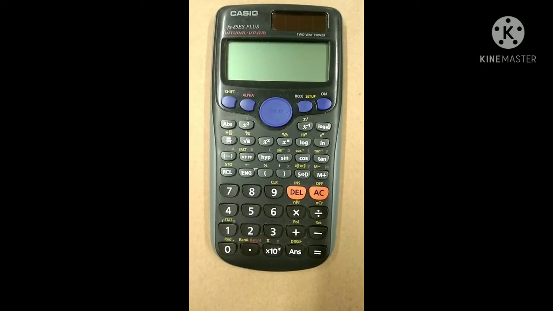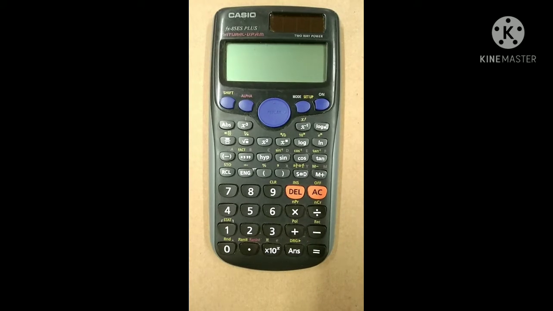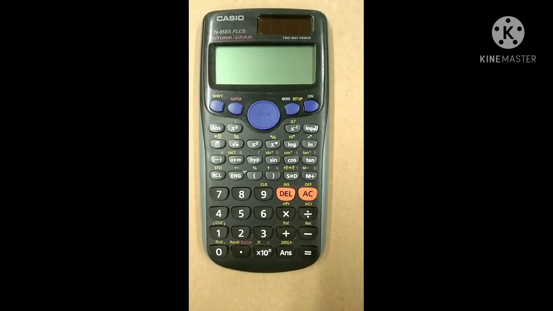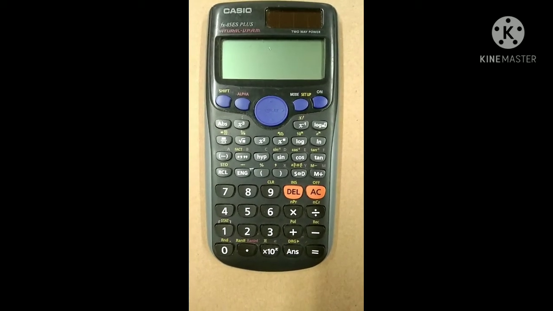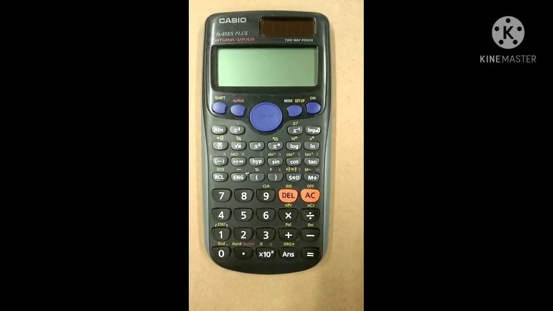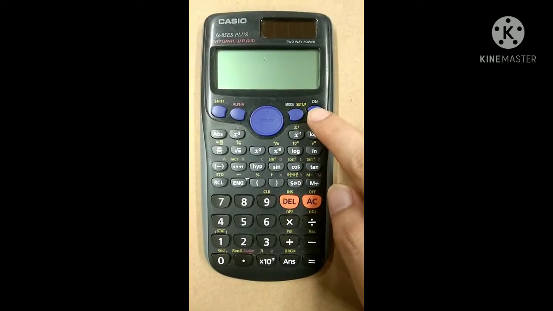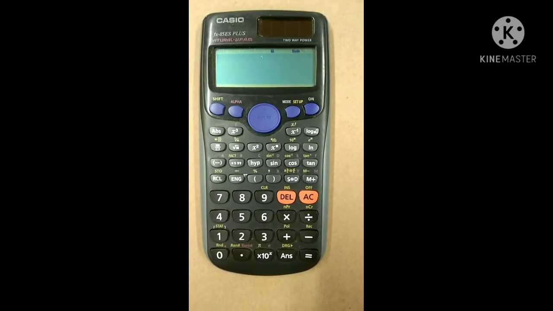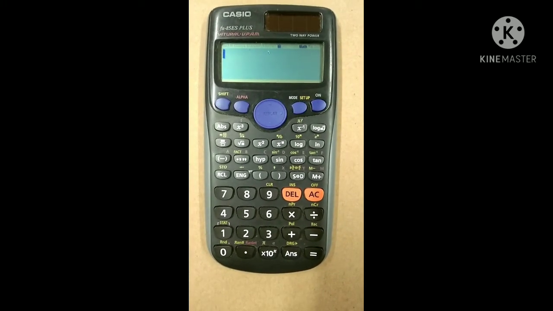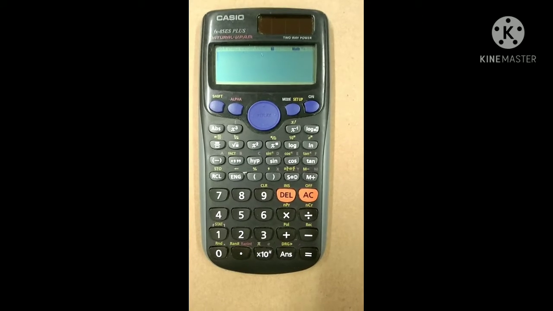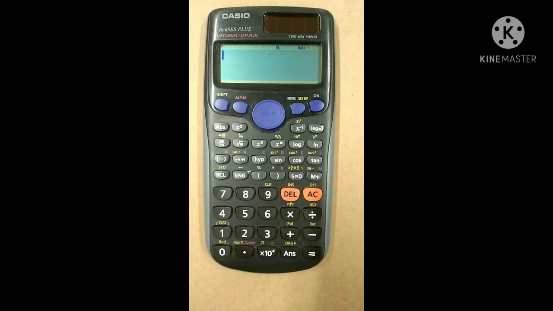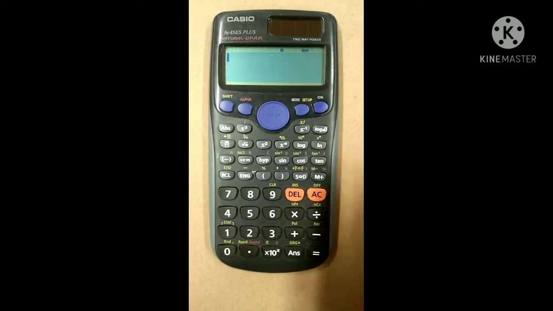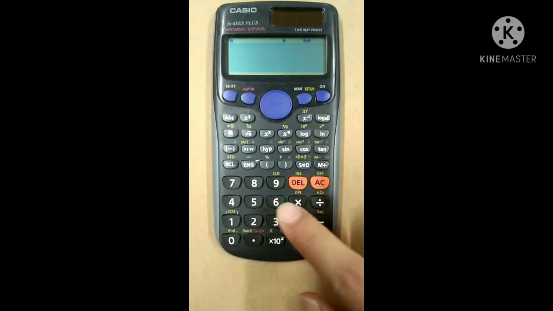I am using the Casio FX85 ES Plus model, and I will be teaching you how to generate random numbers using this calculator. So first and foremost, you need to turn on your calculator. So press on. And then you need to clear all the existing programs that are running in this calculator to avoid certain errors that might affect your desired statistical values. In order to clear, then you press Shift and then 9.